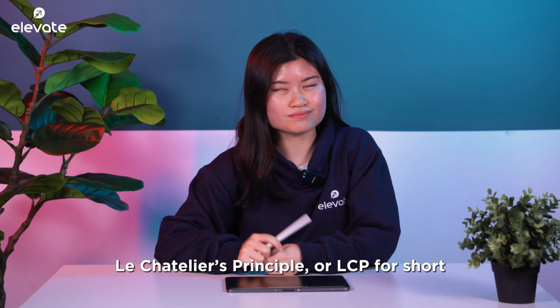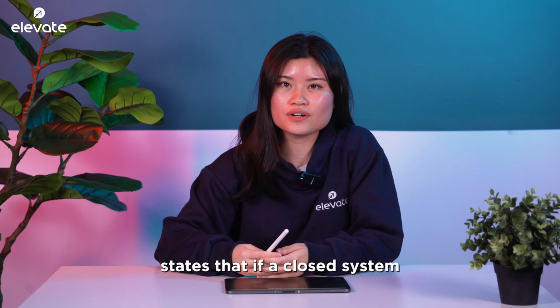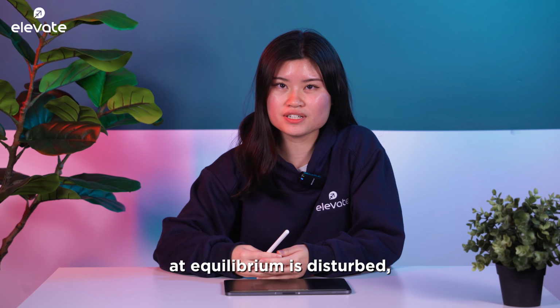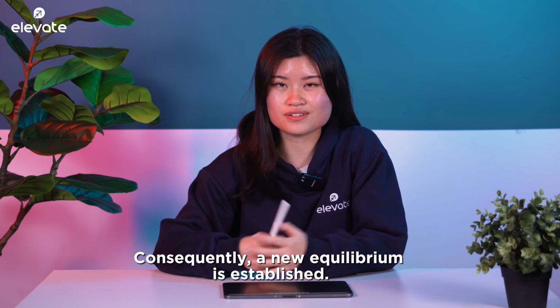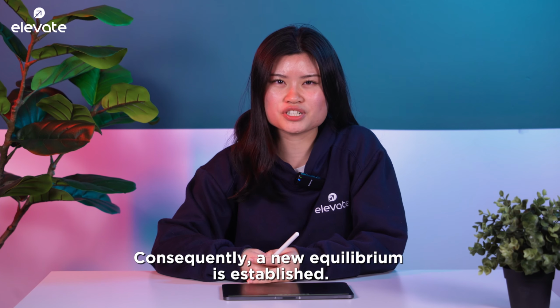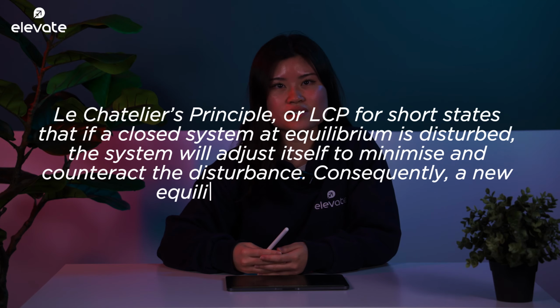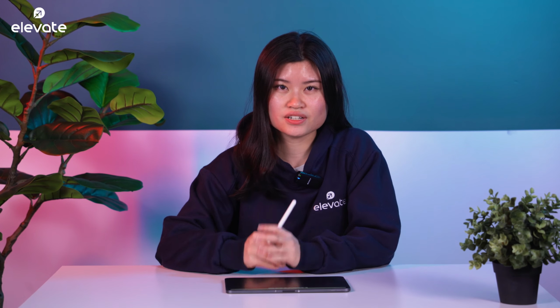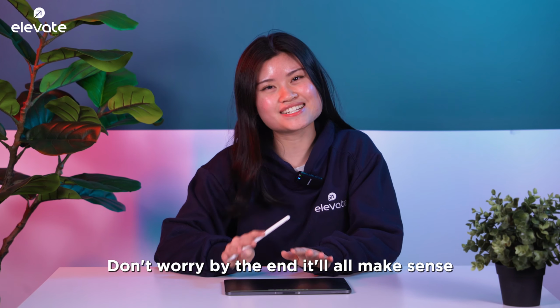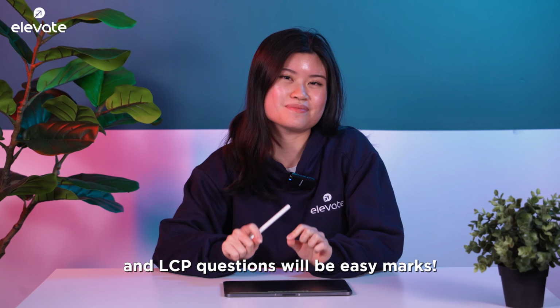Le Chatelier's principle, or LCP for short, states that if a closed system at equilibrium is disturbed, the system will adjust itself to minimize and counteract the disturbance. Consequently, a new equilibrium is established. Sounds like a crazy bunch of words, right? Don't worry. By the end, it will all make sense and LCP questions will be easy marks.